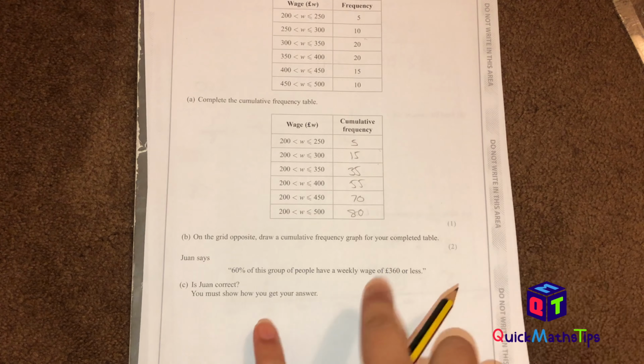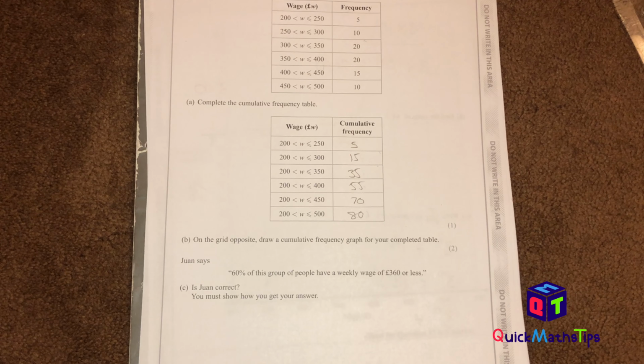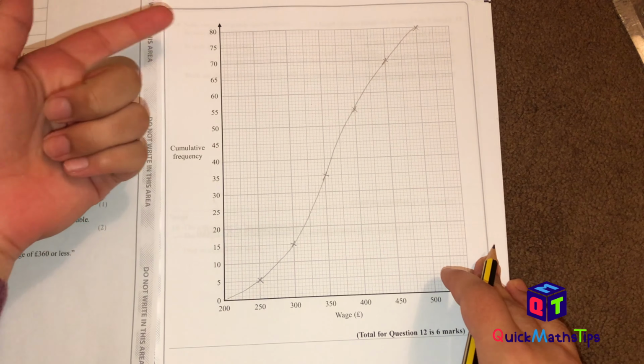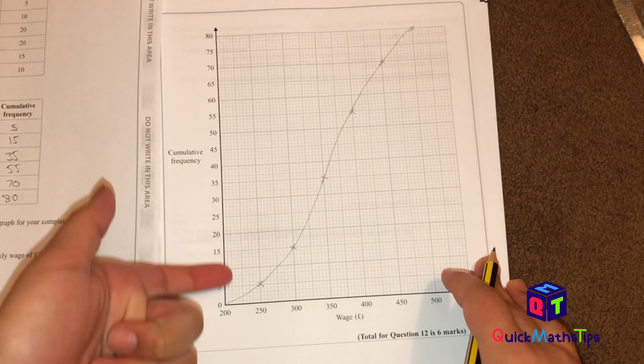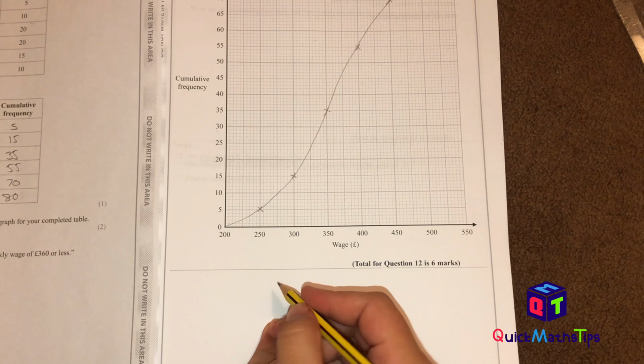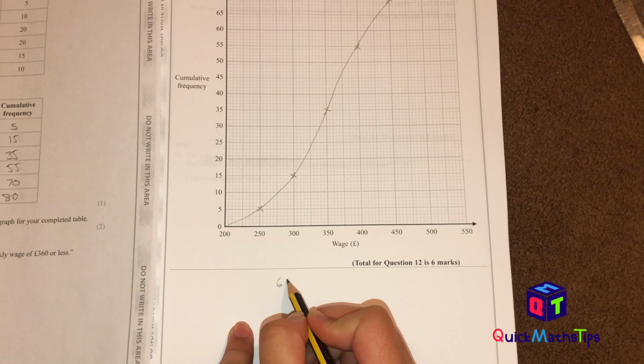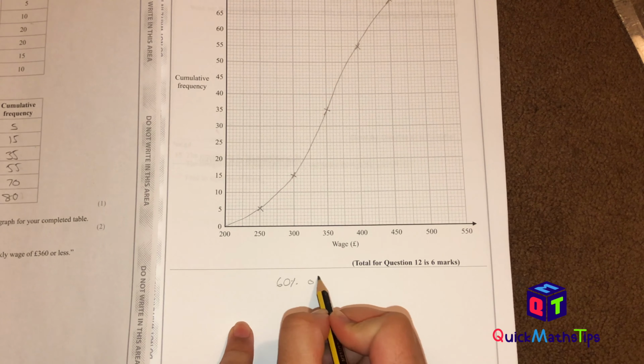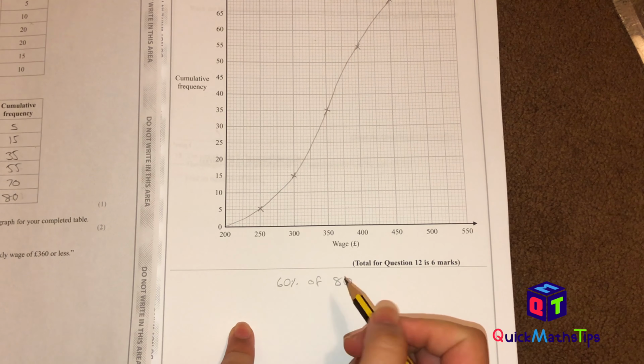Now, 60% of this group of people have a weekly wage of 360 or less. Is he correct? You must show how you get your answer. Okay, so let's try work it out. Now, there is 80 people. So I'm going to work out 60% of 80, non-calculator, remember.